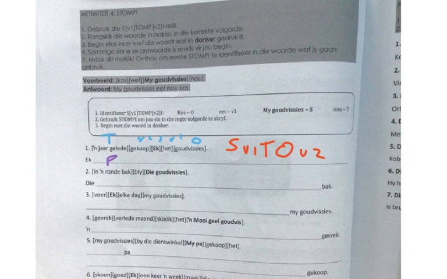Okay, "bly" means stay or lives. So that is my verb 1. That is my doing word. And "die goudvissies" is my subject. So it says the goldfish stay in a round bowl. Okay, and as you can see, it's got place, verb 1, subject, which is not the correct order. So if you put it into the correct order: subject, verb 1, and place.